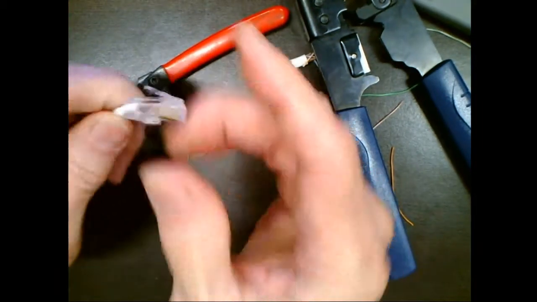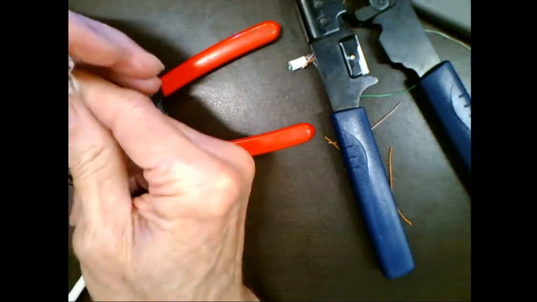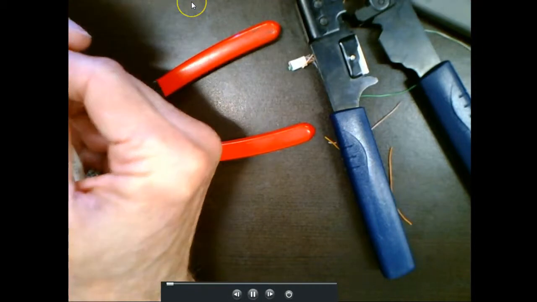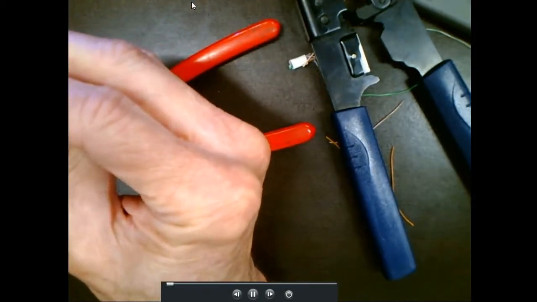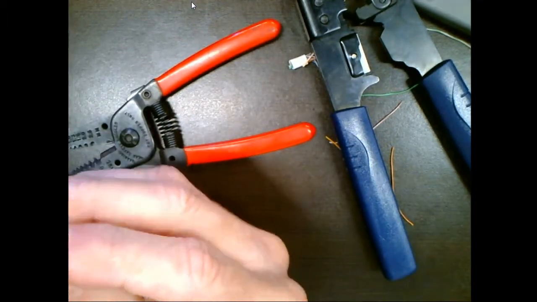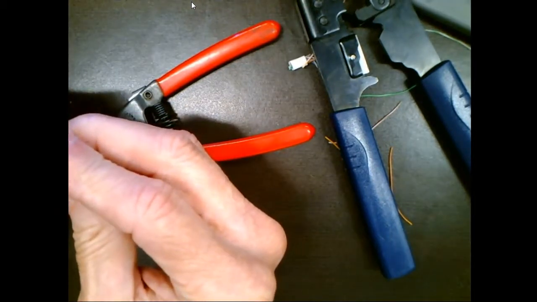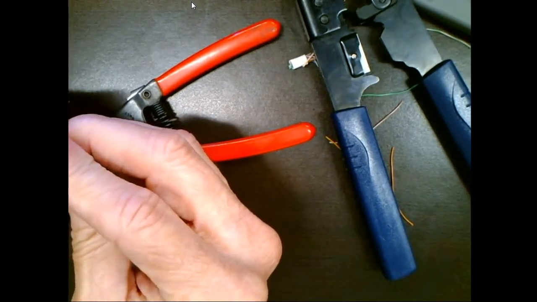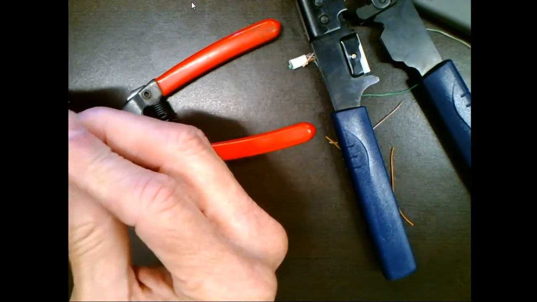And if they're not in the right order, what are we going to do? Pull it back out, right? So what you got to do is let go of it, because sometimes they don't get into the little slots right. Orange, white, orange, green, white, and I can't tell what the other one is. Something's in my way. Orange, white, orange. Blue, white, green, brown, white, brown.